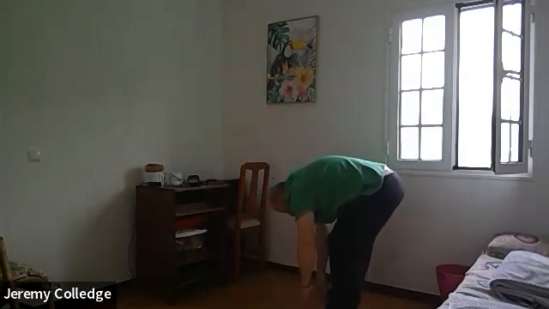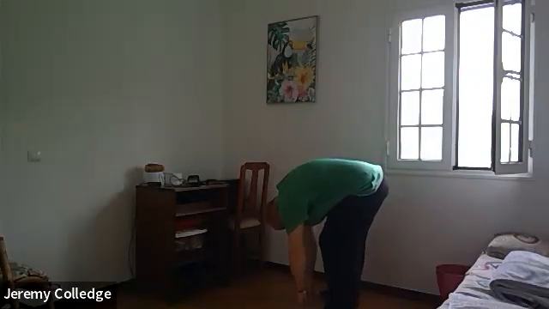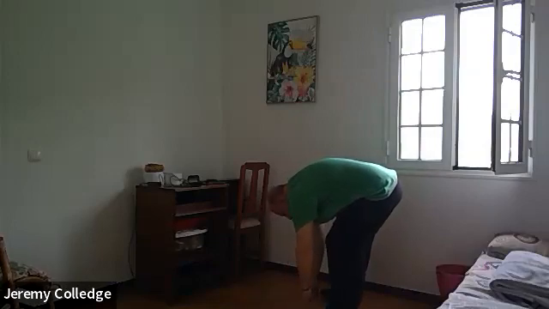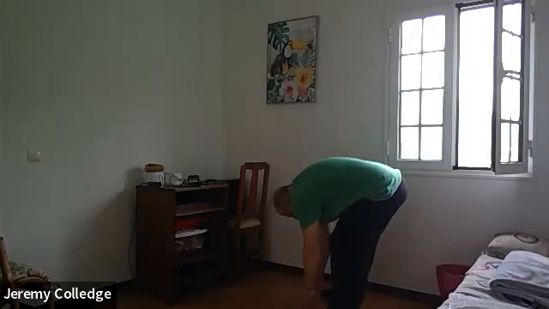So when we come down to this hanging posture, we're trying to relax the back of the neck as much as we can. The tendency is to lift the head up and try and see what's going on, watch the screen, but what we're trying to do is just to trust here that the back of the neck relaxes completely. You can keep the knees soft.